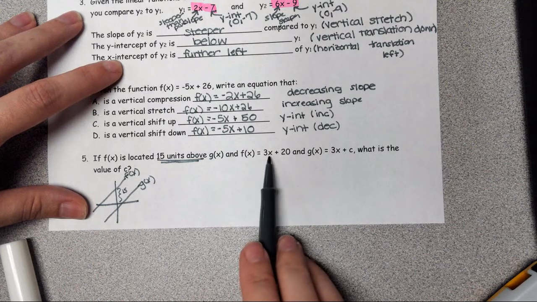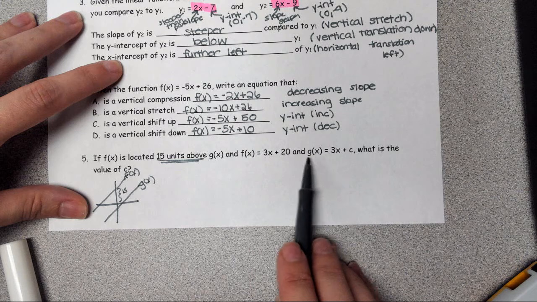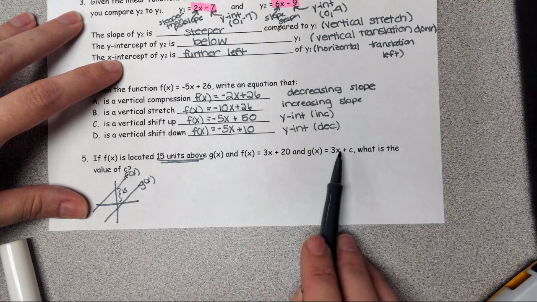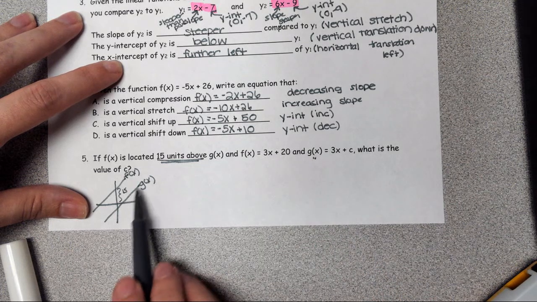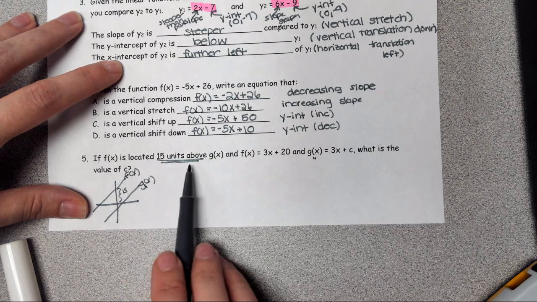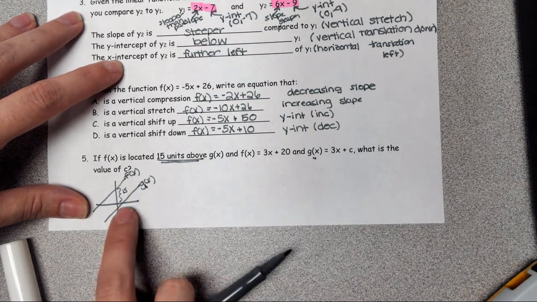Okay? So this f of x is at 3x plus 20, and we want to know where g of x would be. They didn't change the slope. They just want to know what this new value is for g of x. So even though they told me above, am I going to be adding to get g of x? No, g of x is below the f of x.